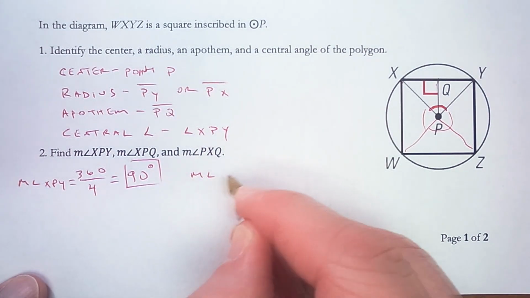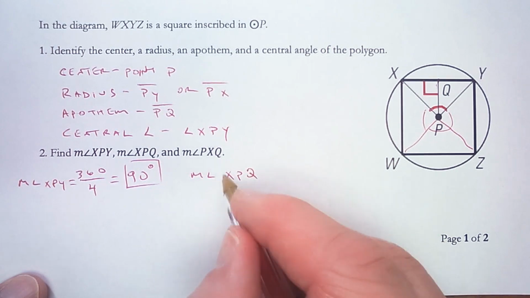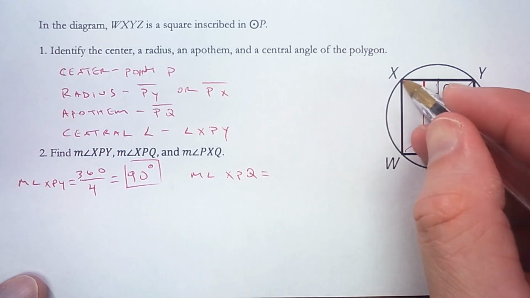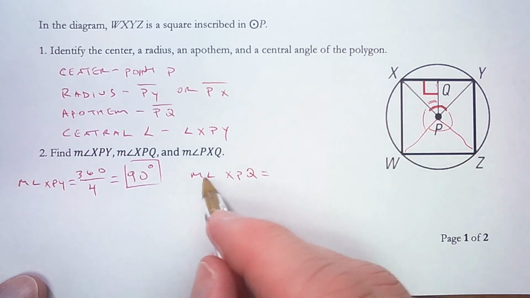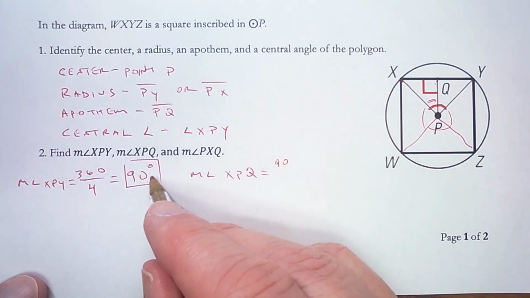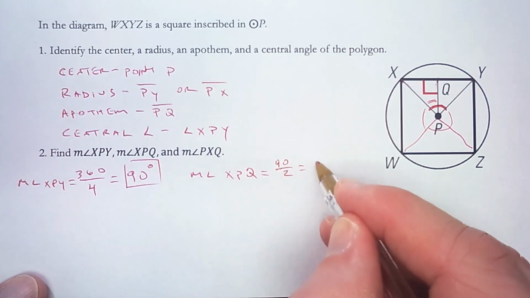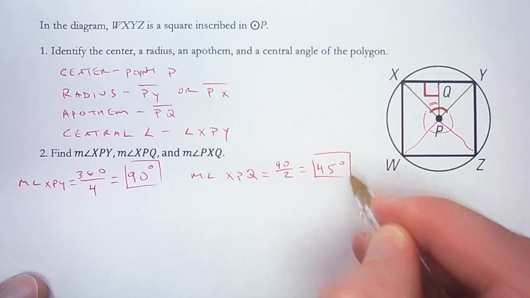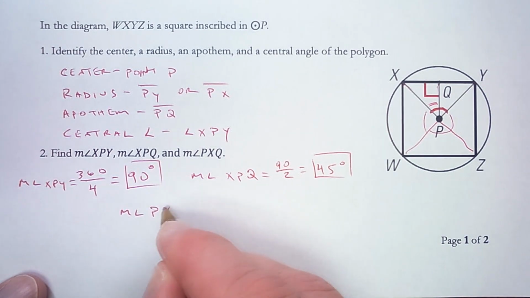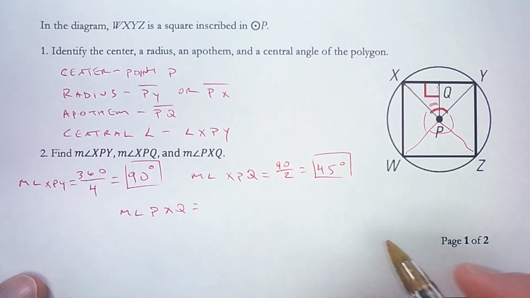Next is the measure of angle XPQ. Okay, XPQ is this right here. That is a half central angle. So all I have to do is the central angle divided by 2, and that is 45 degrees. And last I have the measure of angle PXQ.